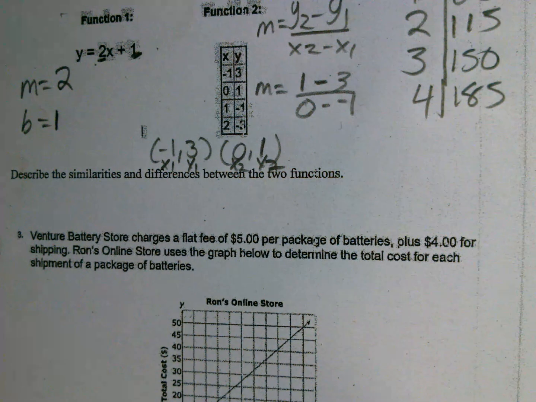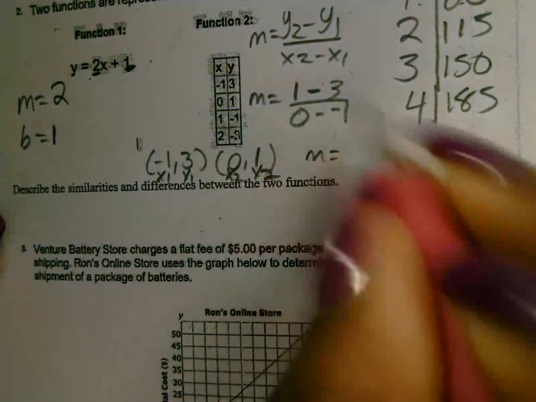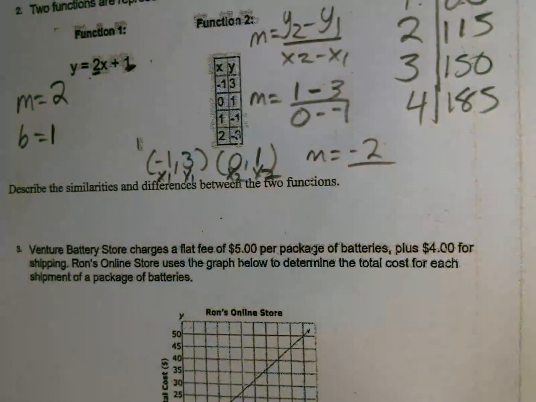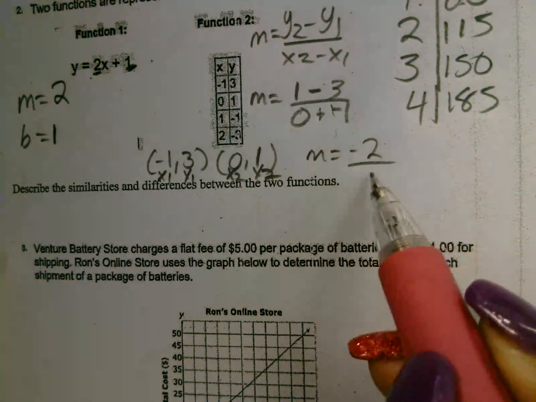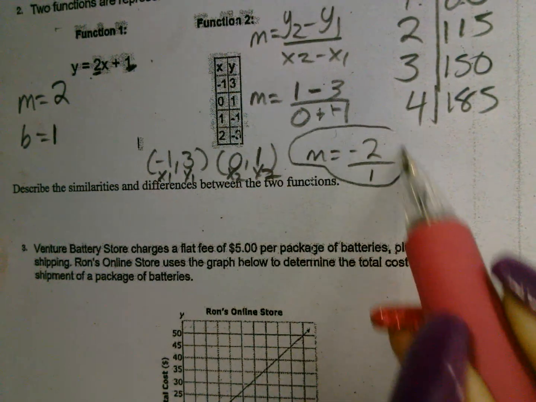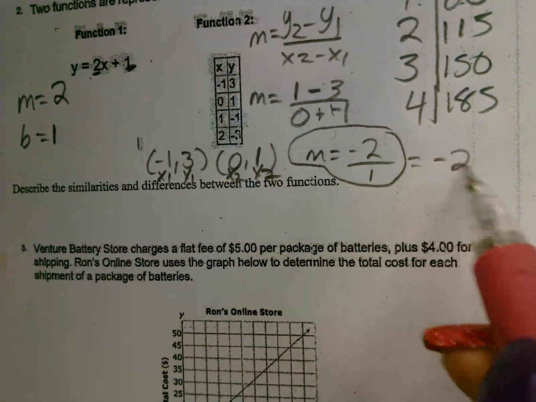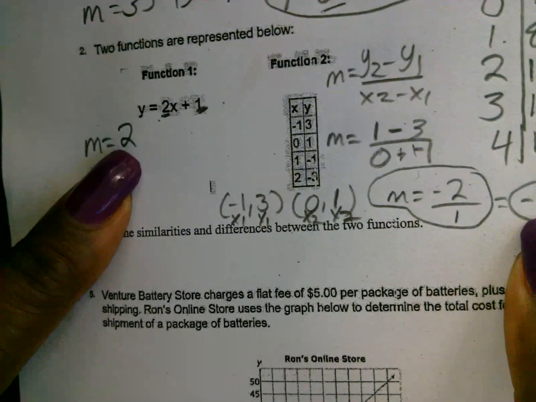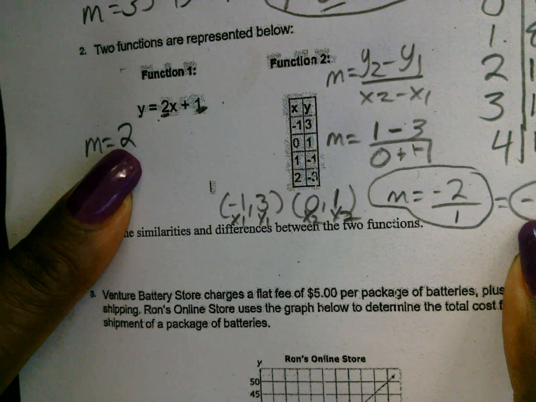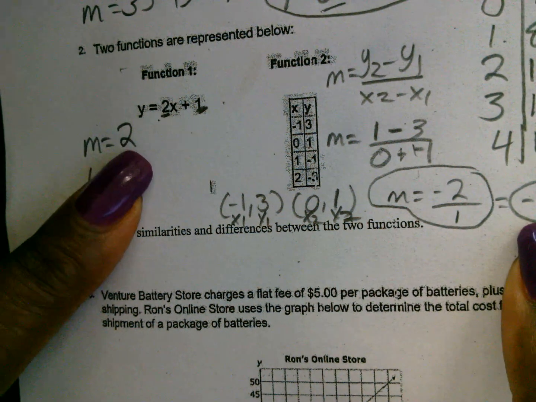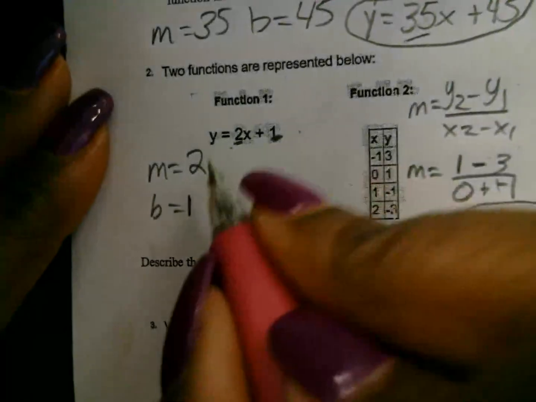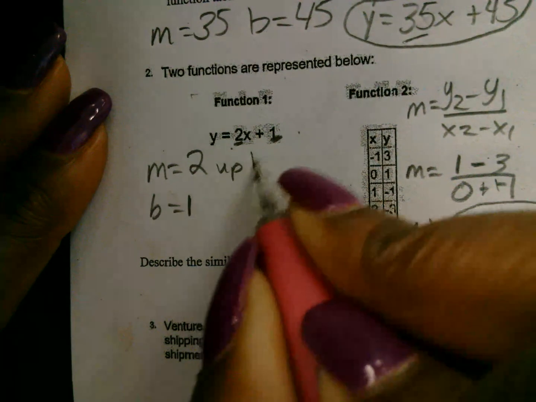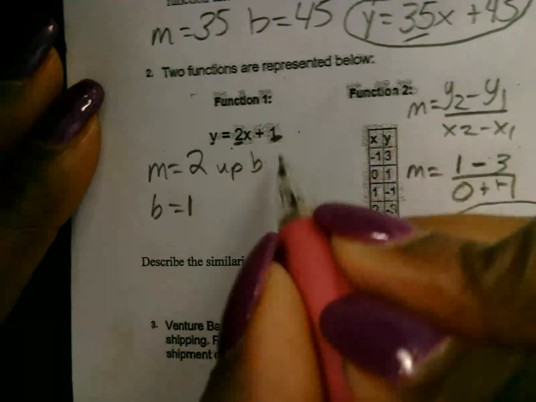So on the top, you're going to get -2, and on the bottom, you're going to get 1. So your answer here is going to be just -2. So look, what's the difference between these two? The slopes are different. This is going up by 2, and that's going down by 2.